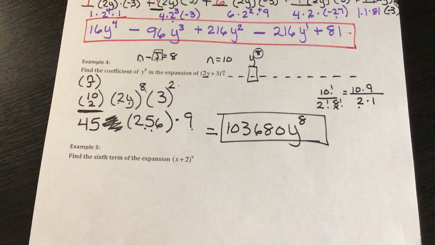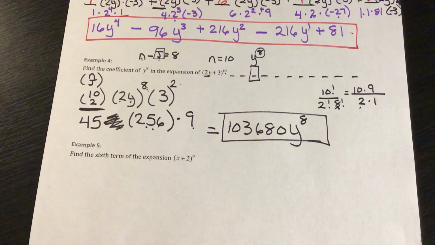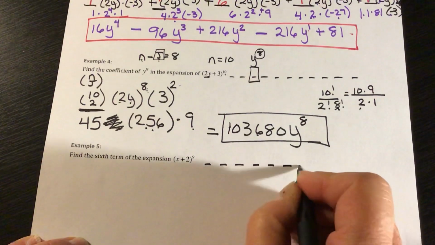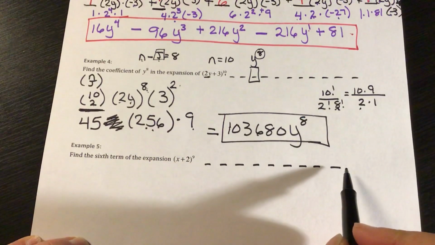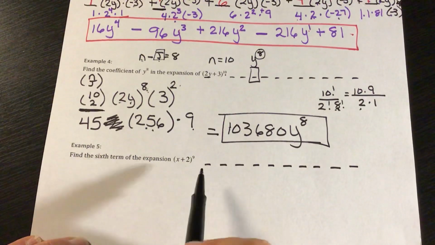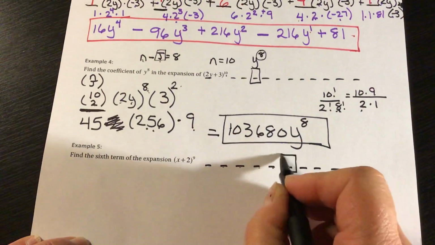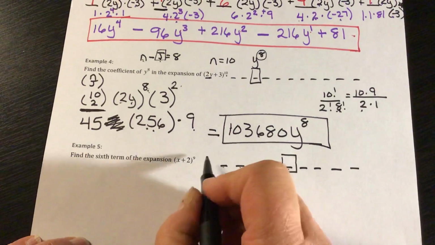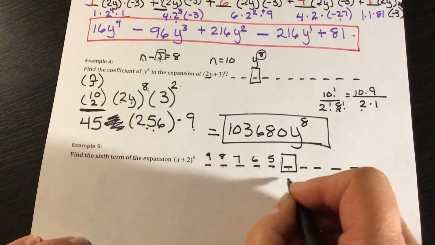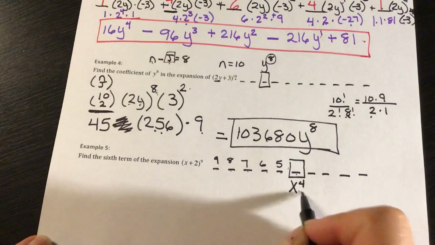Here I want the 6th term of the expansion of (x + 2) to the 9th. In the 6th term, I have 10 terms, and I want the 6th term. So 1, 2, 3, 4, 5, 6. So this is x to the 9th, this is 8th, 7th, 6th, 5th. So this is going to be x to the 4th power. All right, so I want x to the fourth power.